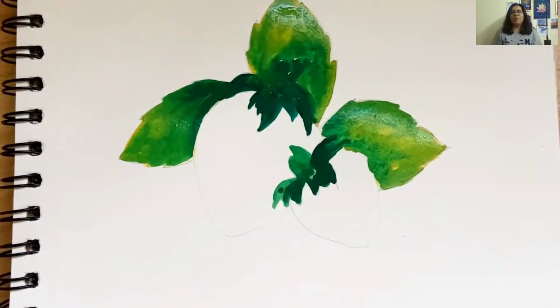Everybody quickly get the leaves done so that we can move on to the fun part of the painting, the main part of our painting. Everybody complete this and then we can move on.